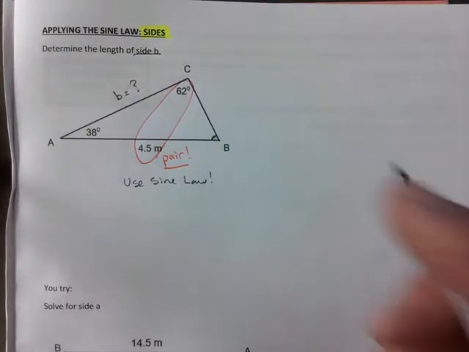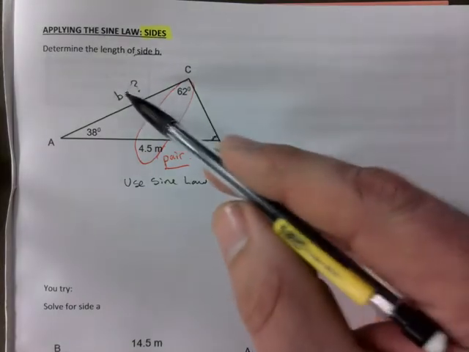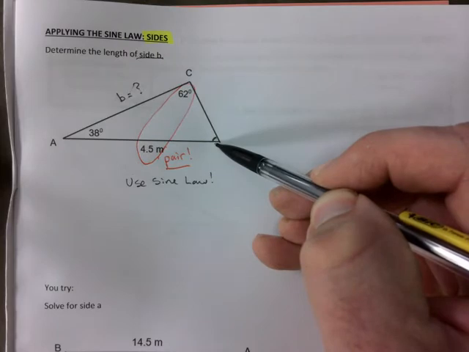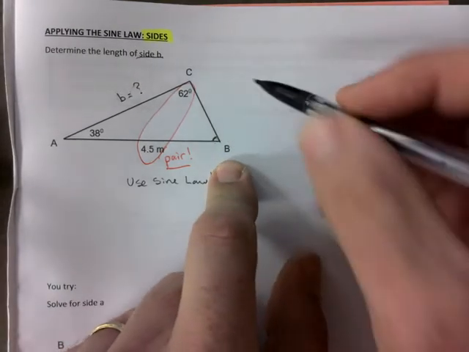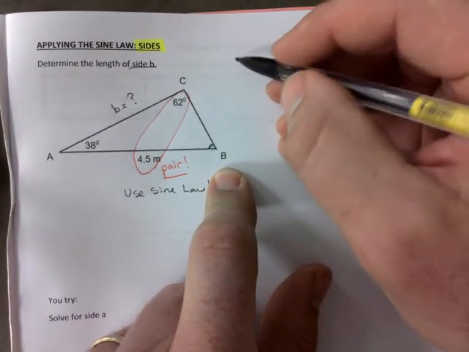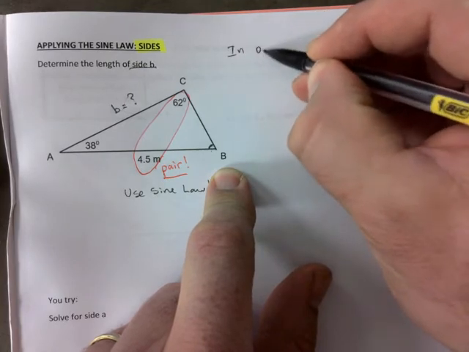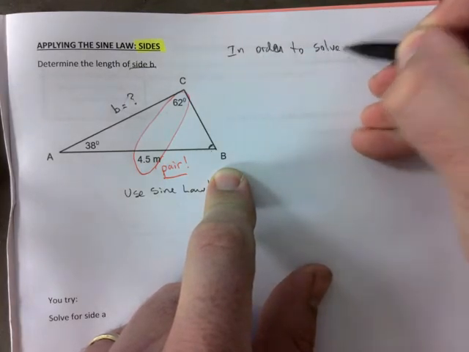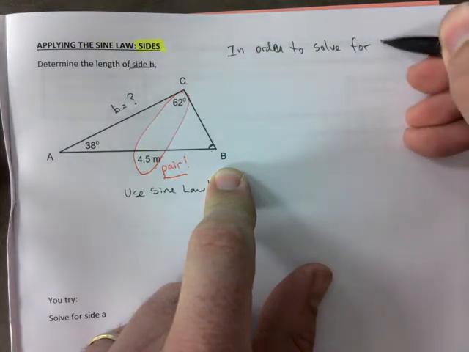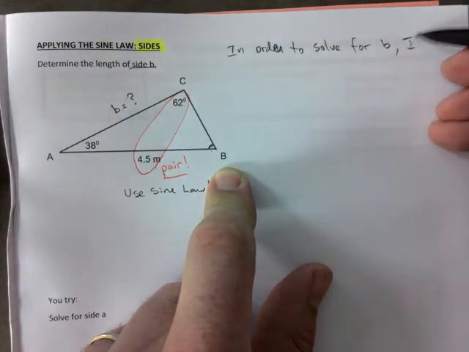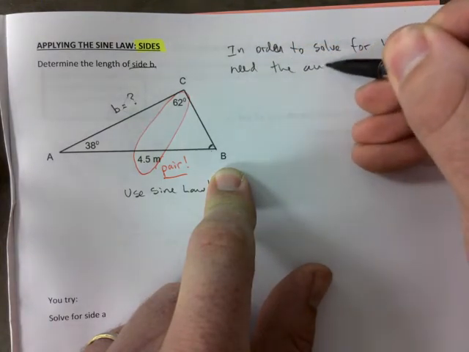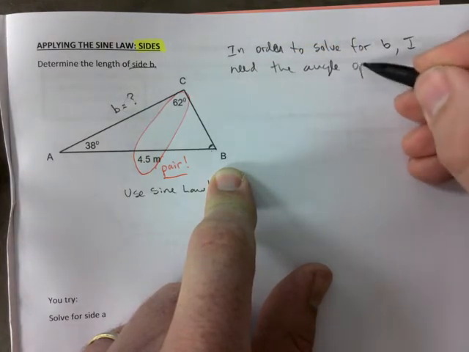Follow me here. In order to find side B, you need the angle that's across from it, right? I'm going to actually write that down. In order to solve for B, I need the angle opposite to it.